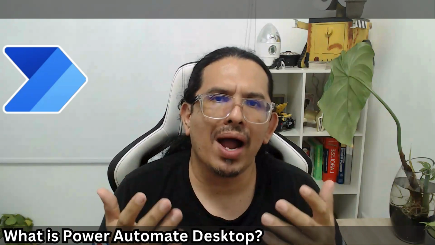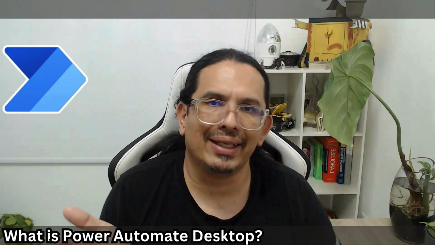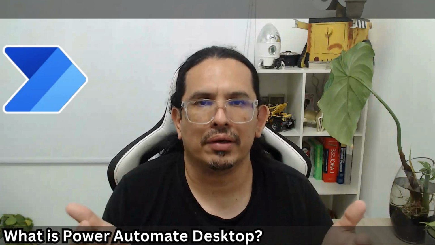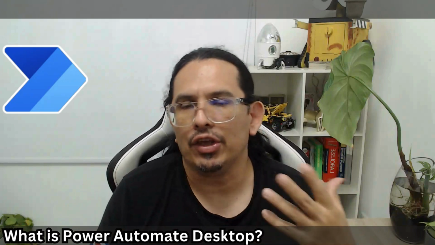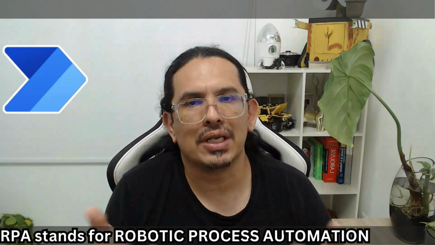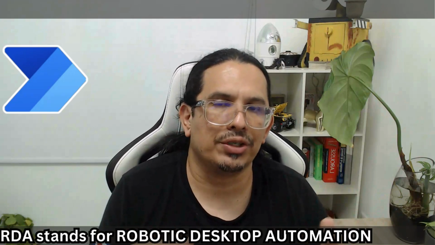But first, what is Power Automate Desktop? Well, Power Automate Desktop is one of the RPA platforms out there that is widely used, like UiPath or Automation Anywhere. RPA stands for Robotic Process Automation. There are other terms, like RDA, which stands for Robotic Desktop Automation.